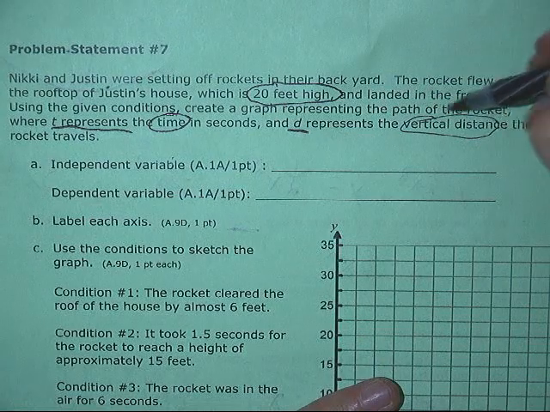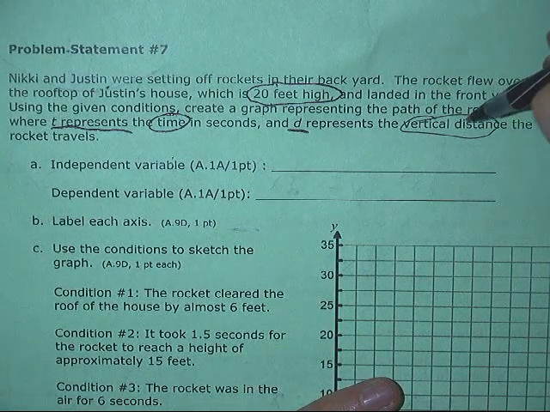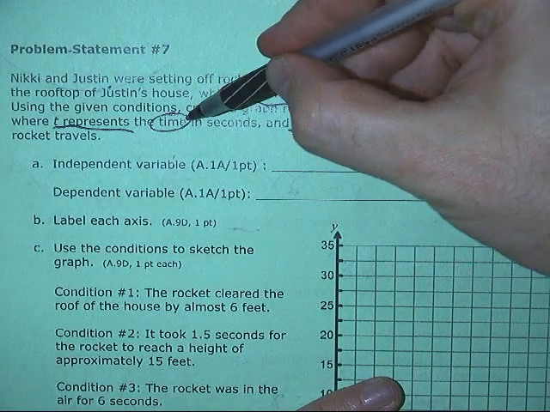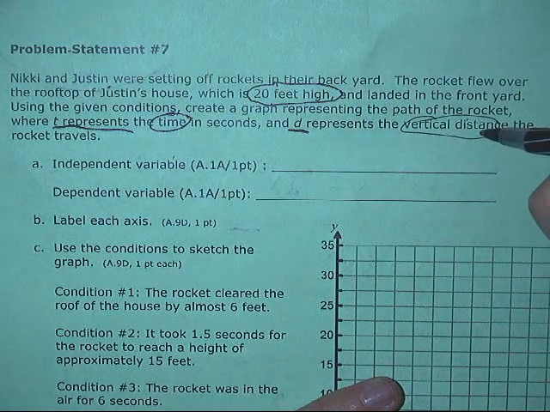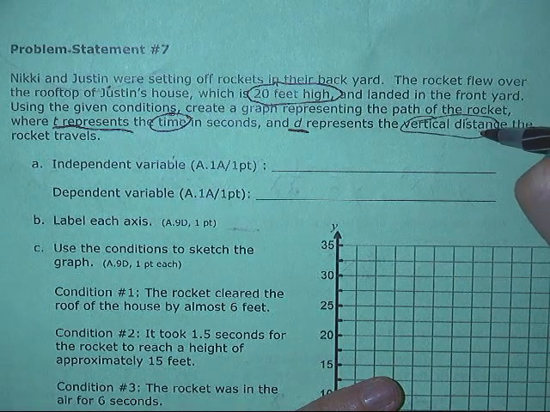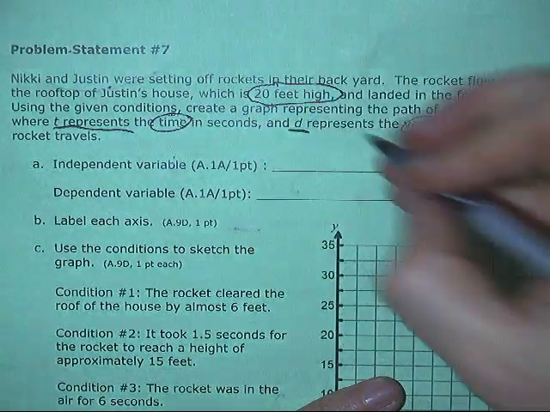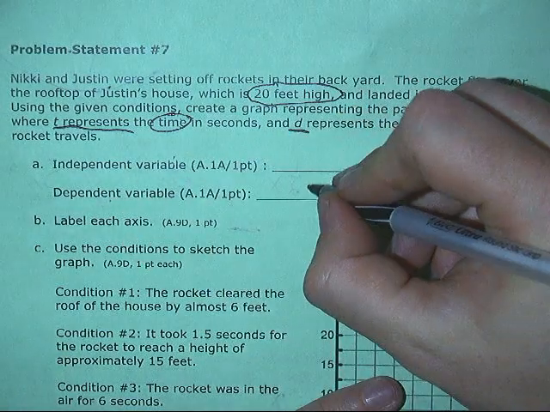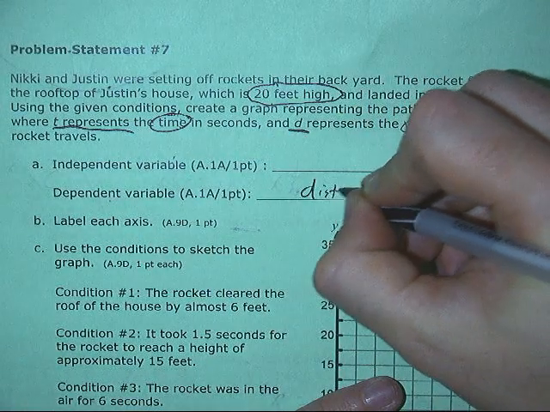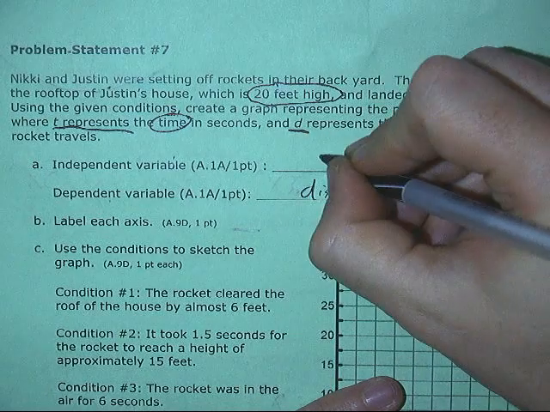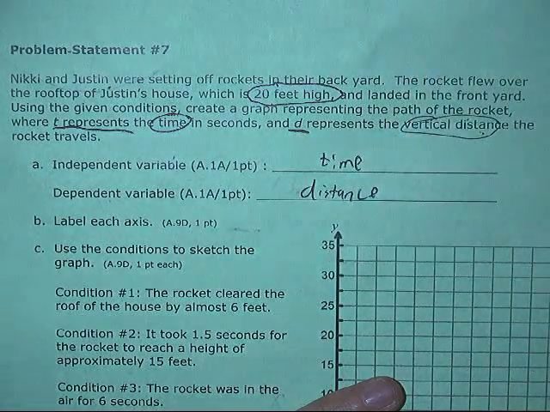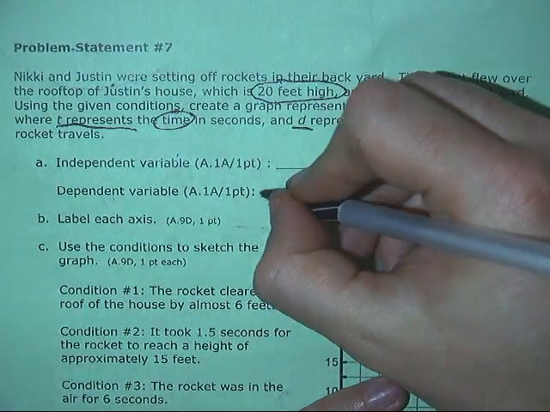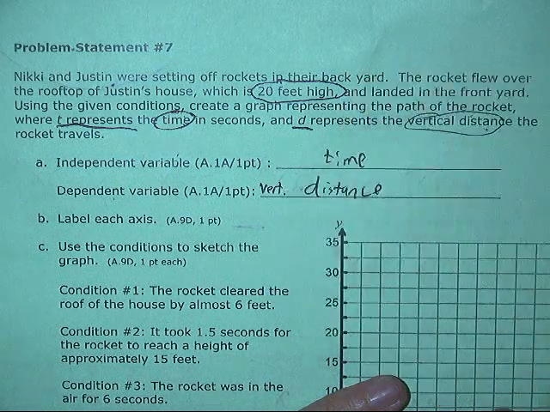But you can say that how far up in the air does depend on the time since it was launched. So distance depends on time. So distance is dependent, and time would then be independent. I guess we could go ahead and specify vertical distance there.